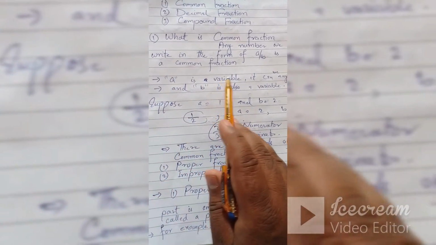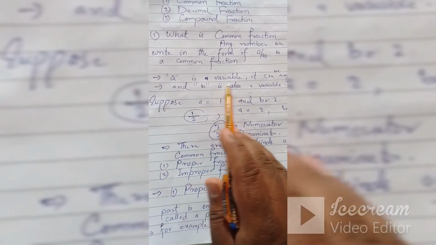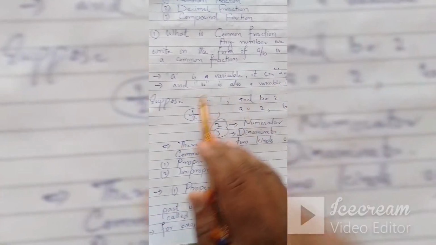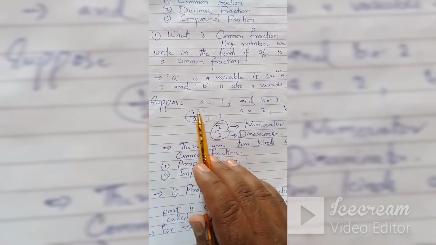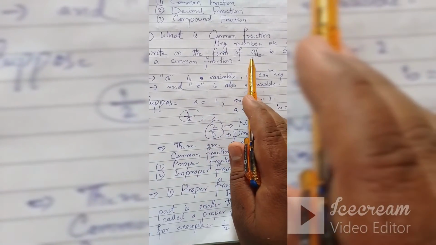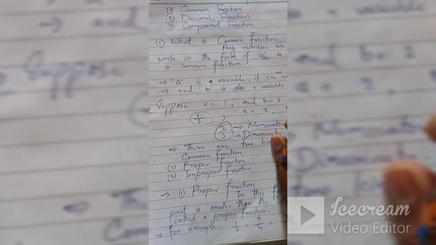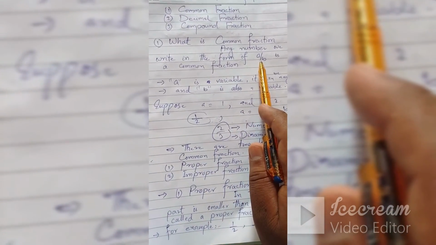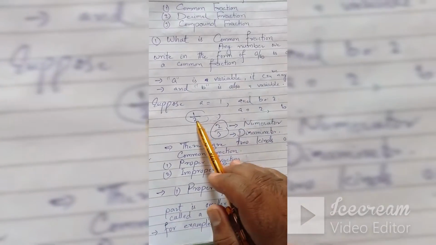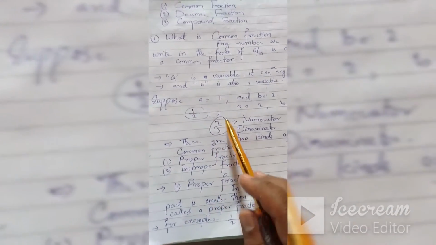A is a variable, it can be any number, and b is also a variable, it can be any number. Suppose a is equal to 1 and b is equal to 2, so we can write 1 by 2 in this form because a is equal to 1 and b is equal to 2. So this is called a common fraction.